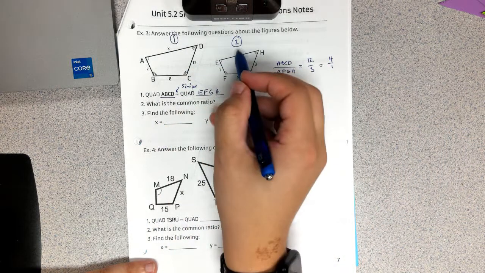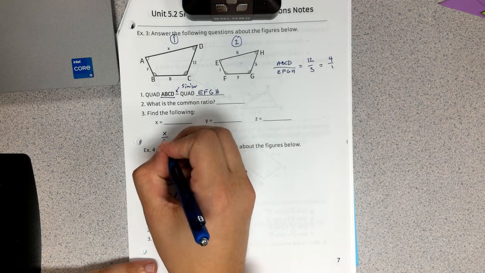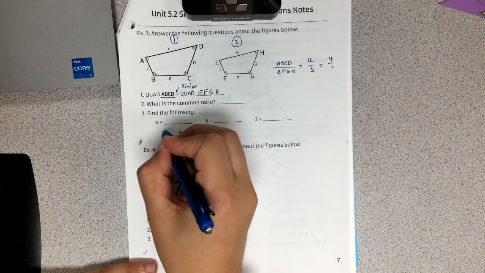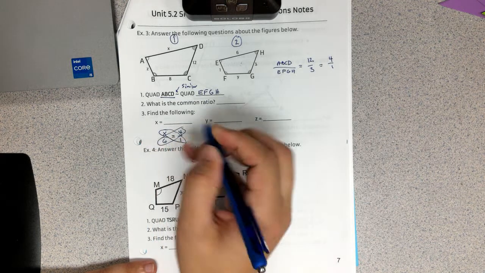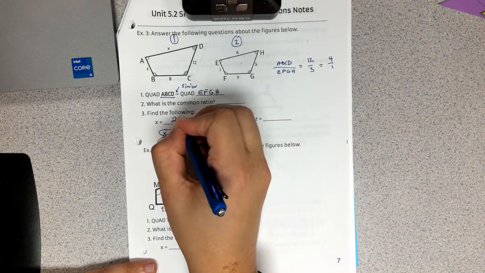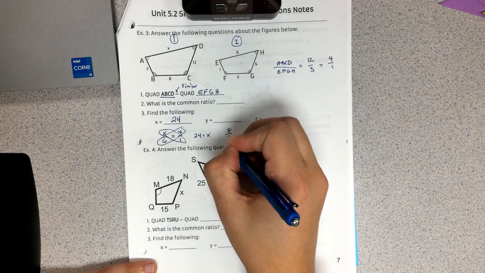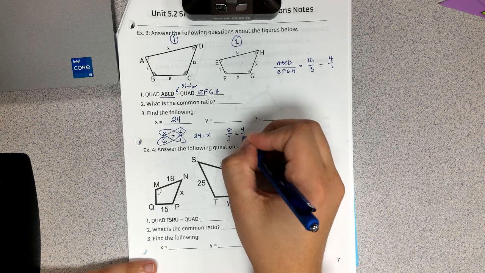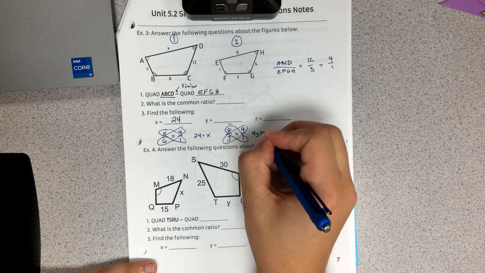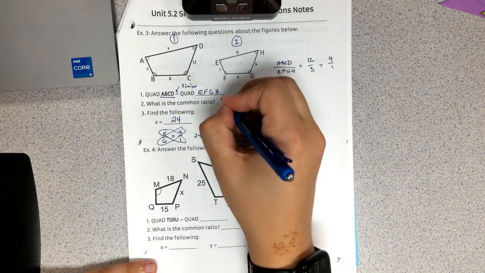So for x, I have x over 6 is equal to 4 over 1. And you see I'm going to cross multiply to get my answer, which gives me 24 is equal to x. So x equals 24. For my y, I have 8 over y is equal to 4 over 1. I get 8 and 4y. 4y is equal to 8, which means y is equal to 2. Common ratio is 4:1.